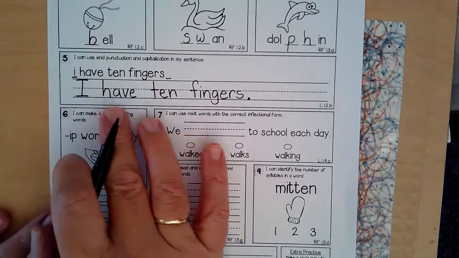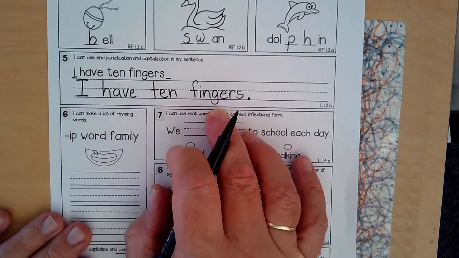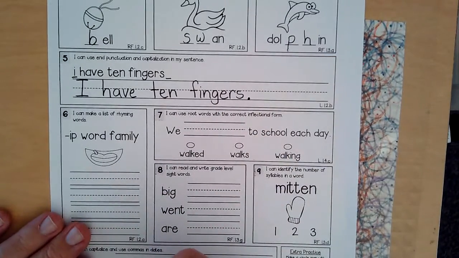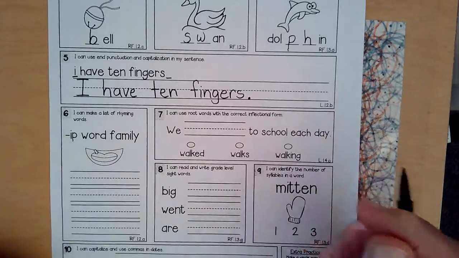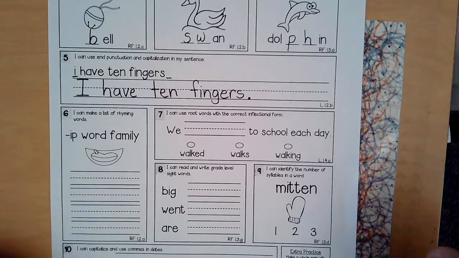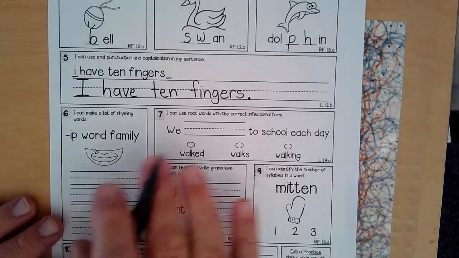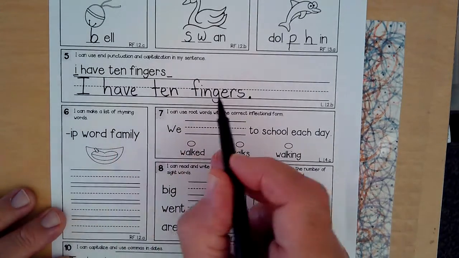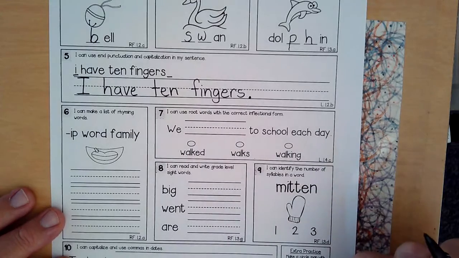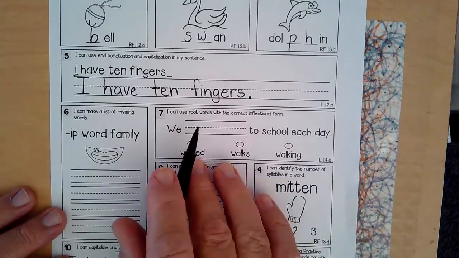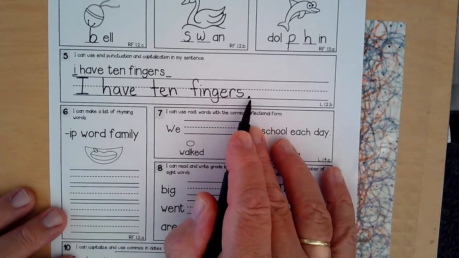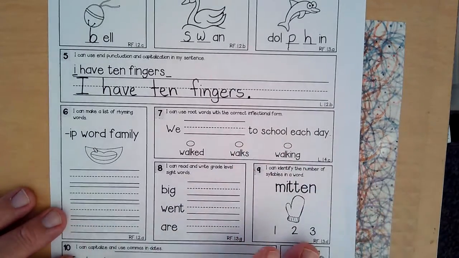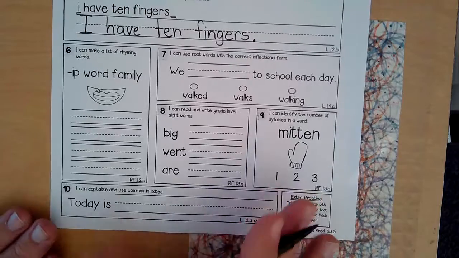If it said I have 13 fingers, that would make me put an exclamation point because that would be something that was an excited sentence. If I said, do I have 10 fingers? That would need a question mark. All right? So, but we know that all of our sentences have to have an end punctuation. All right, let's go on.